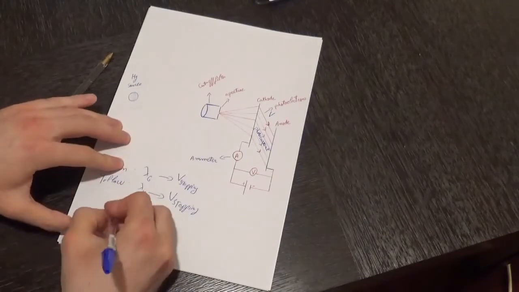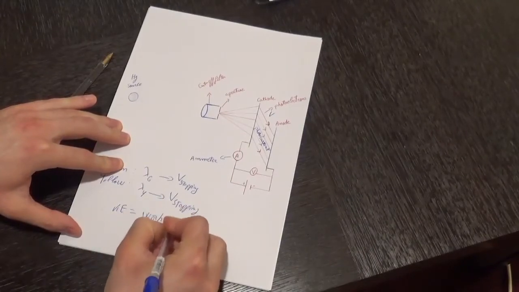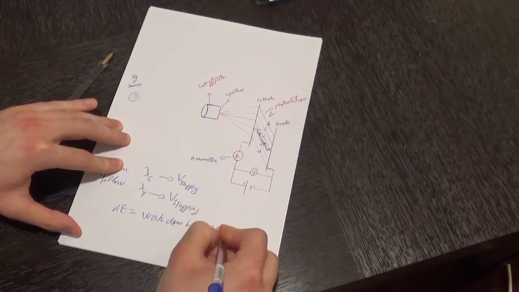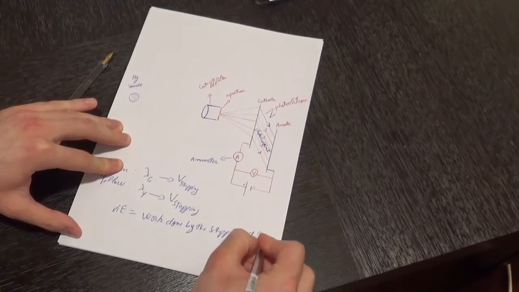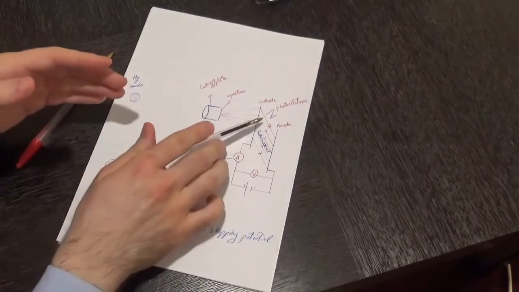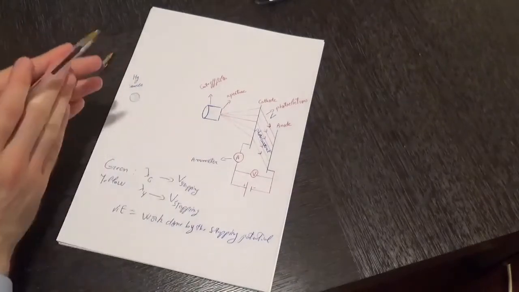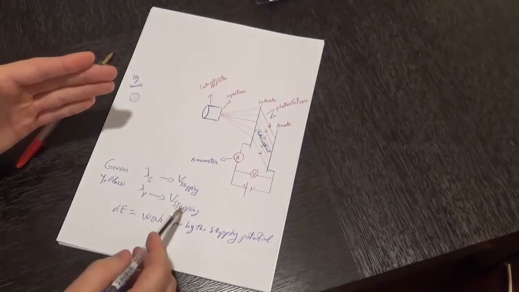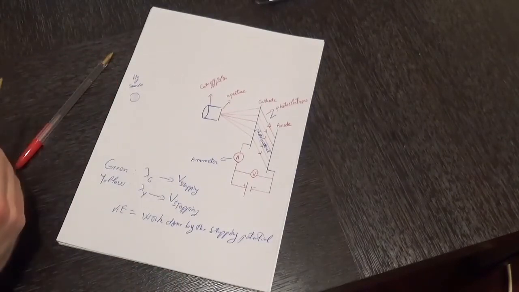Therefore, the kinetic energy is going to be equal to the work done by the stopping potential. So like I said, in order to completely stop the movement of the electrons, you have to match their kinetic energy, meaning that the work done by the stopping potential, by the reverse potential, should equal the kinetic energy of the electrons.